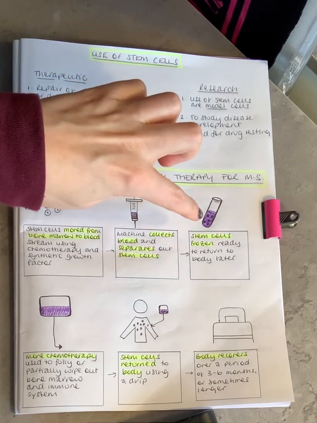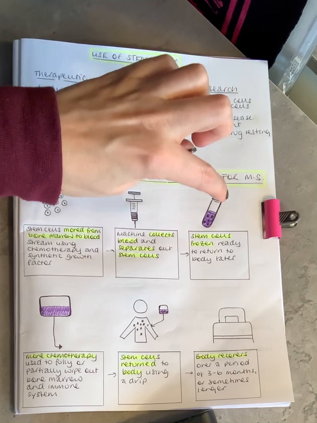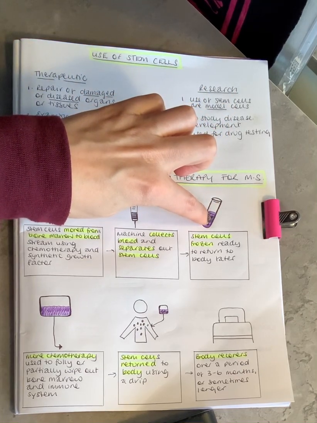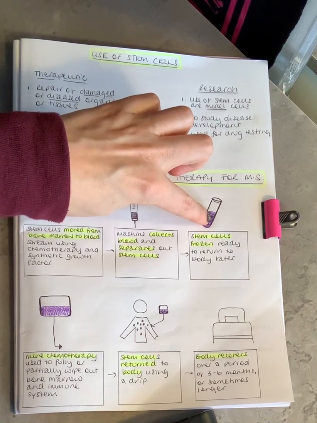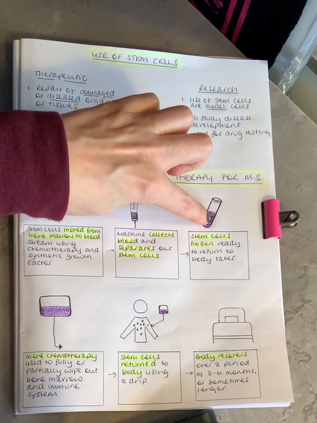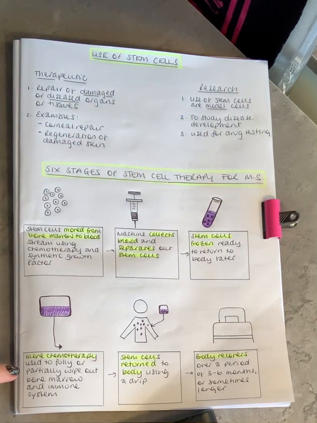So those stem cells we're going to return to her body later on, but we have to try and eradicate those immune cells that are attacking her neuron cells first. So this is the next part of the therapy. It says, more chemotherapy used to fully or partially wipe out bone marrow and immune system. So the chemotherapy is basically a large dose of specific types of chemical that eradicates almost all types of fast growing cells in the body.